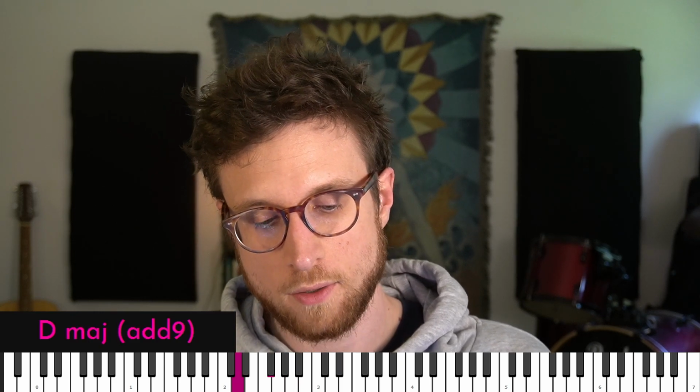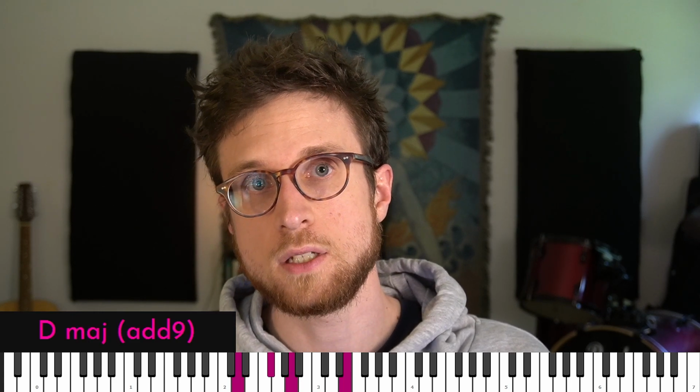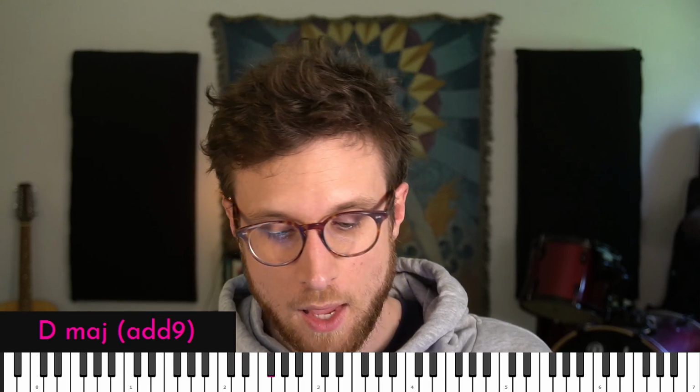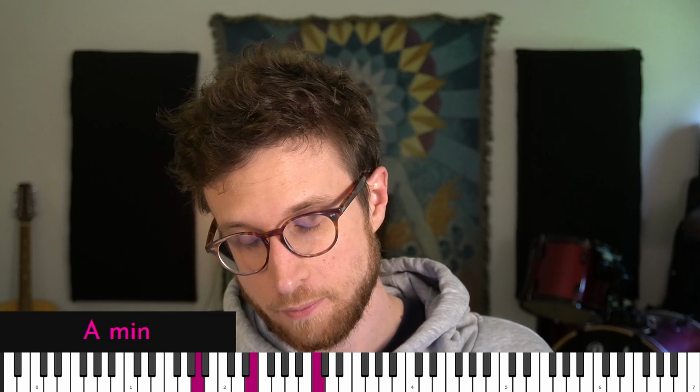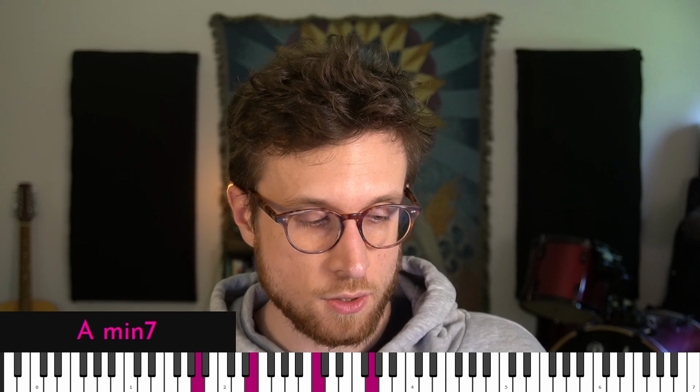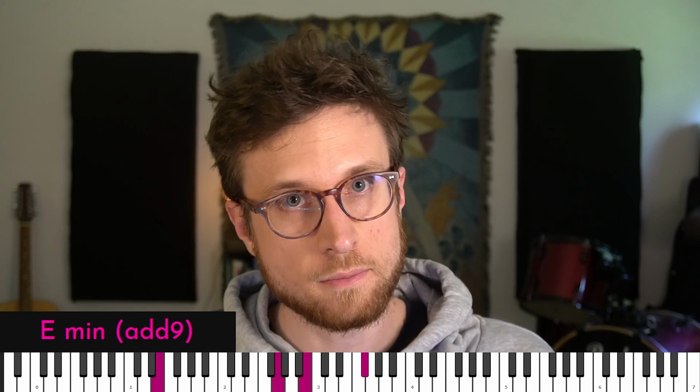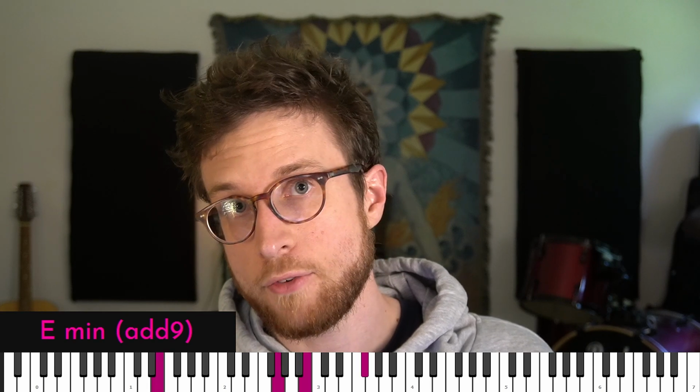So variation number 2 then is all roots in the bass with just some more interesting notes, extensions and such put in. So we can take a look at it. It's D major add 9. So this is 1, 3, 5, 9. D major add 9. Going to an A minor 7. So we are just adding the 7th in this case, but it's voiced 1, 5, flat 3, flat 7. Great voicing. Then going to this E minor add 9. No 7 in here.